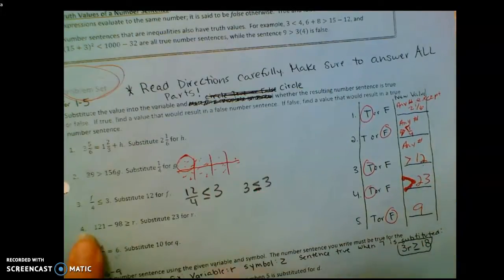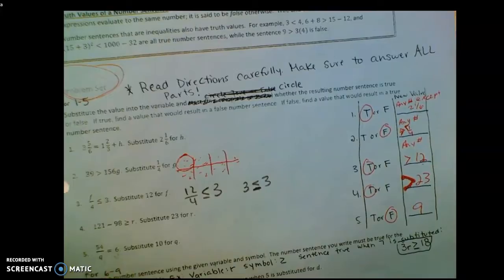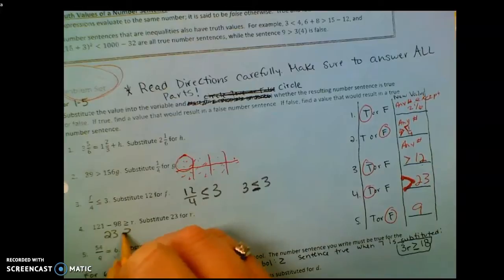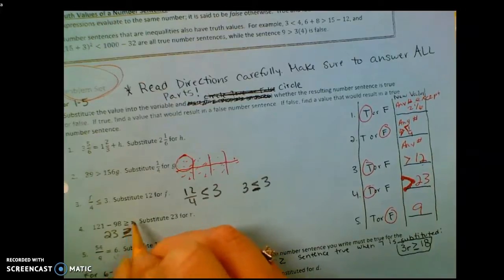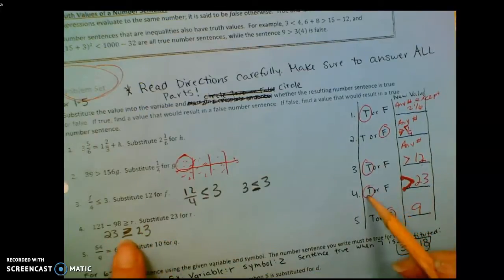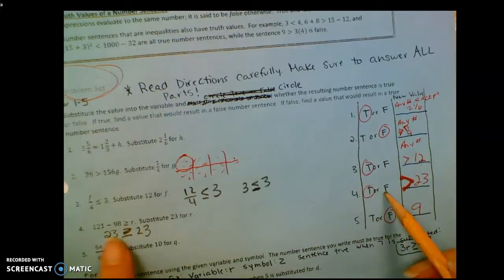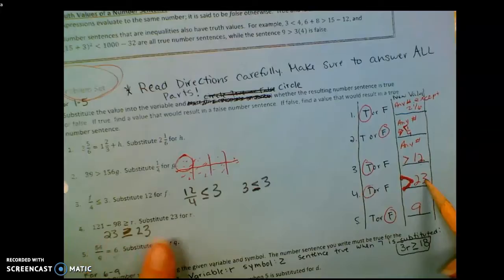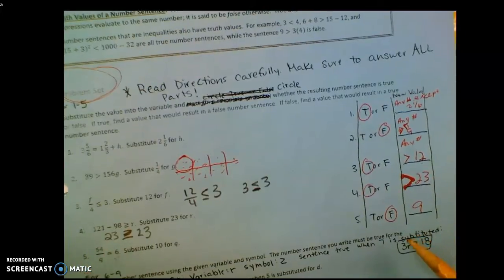For this one, we would simply do 121 minus 98, and that gives you 23. And we're trying to see, is 23 greater than or equal to 23? In this case, yes, it's equal to it, so that would be a true statement. Then to make it false, we need any number that was bigger than 23 over here. So any number bigger than 23 in this spot would make that correct.